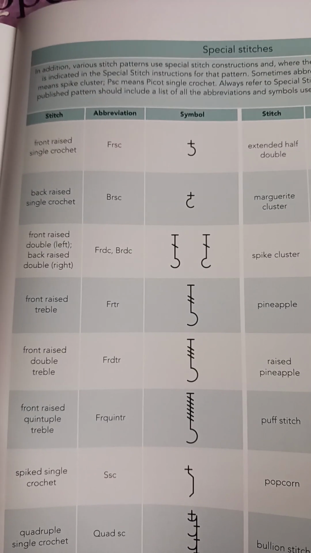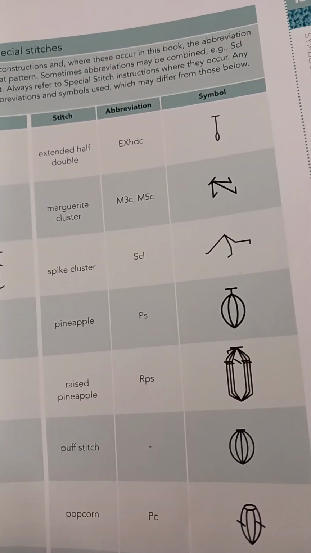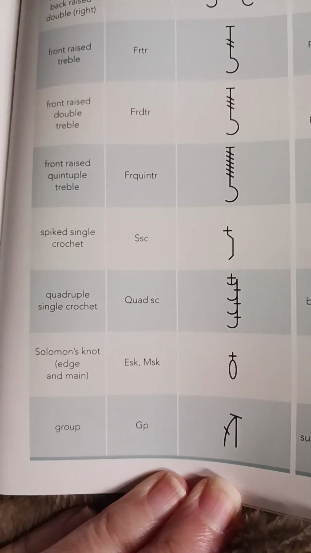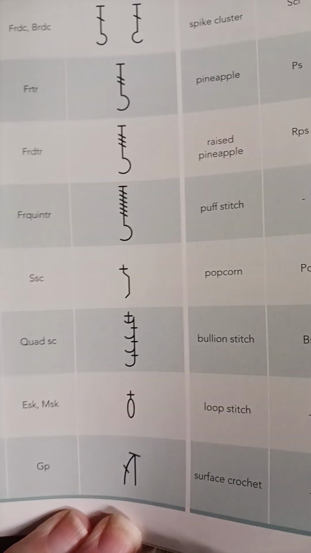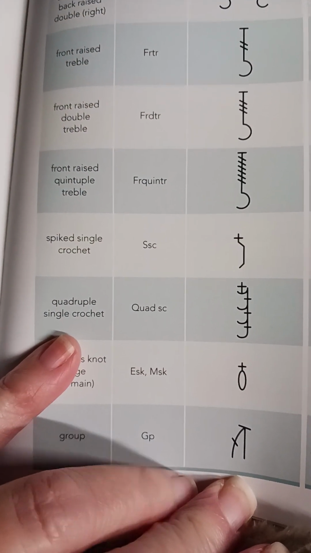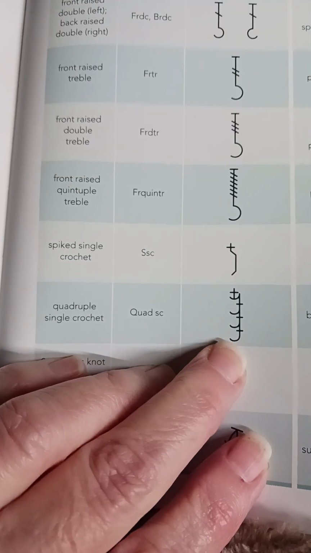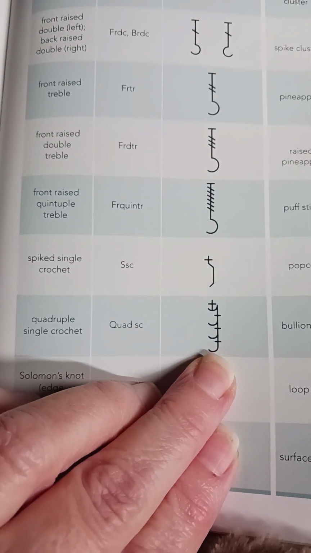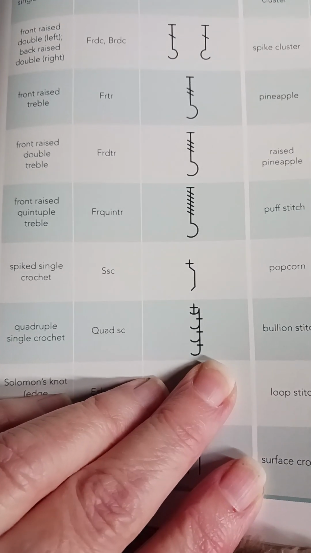Again, I'm a visual learner, so watching these stitches being made is a whole lot easier for me, but I do want to learn to read a pattern. And one of the things you need to learn, like this one, quadruple single crochet. Now, I'm almost positive if I saw that made, I'd understand it, but it looks difficult there.